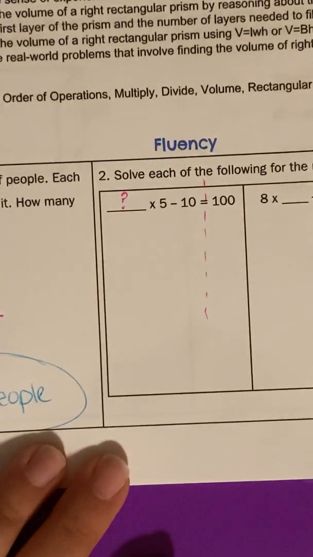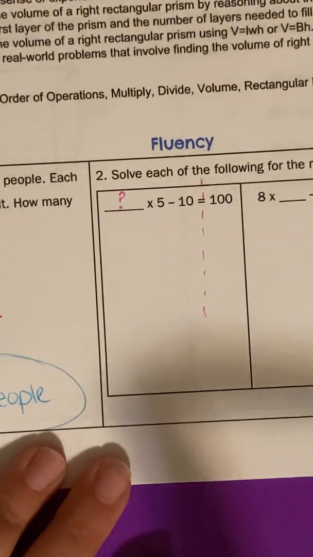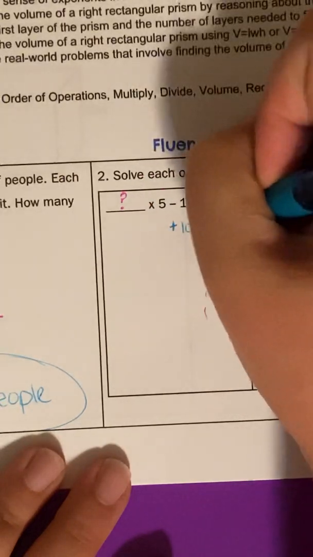What you do to one side, let's get rid of the easiest thing first. In this case, well, we have minus 10. We can add 10 to both sides. Let's get rid of that 10. So let's add 10 to both sides.